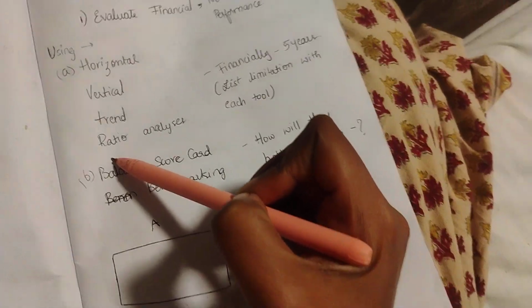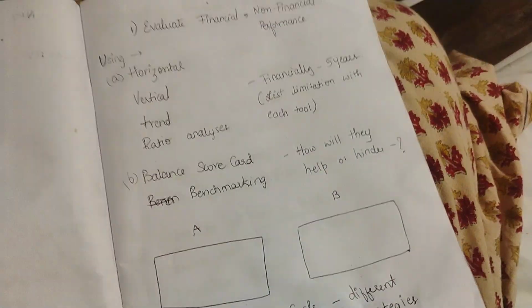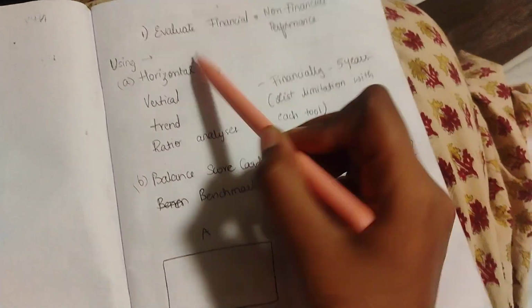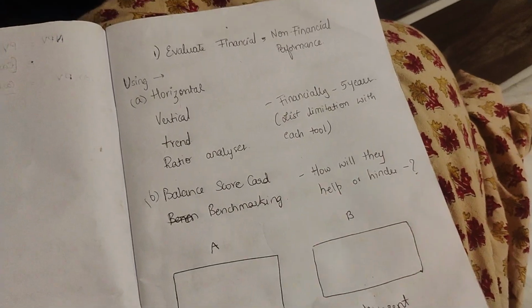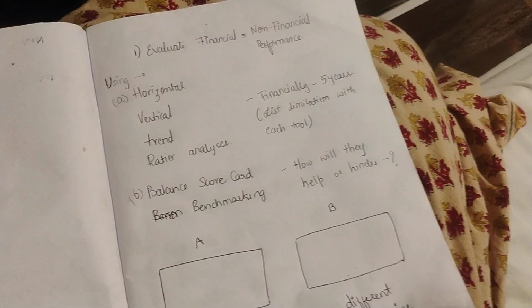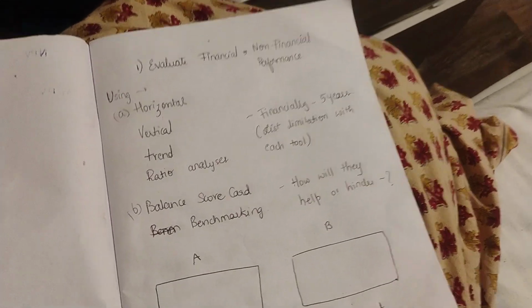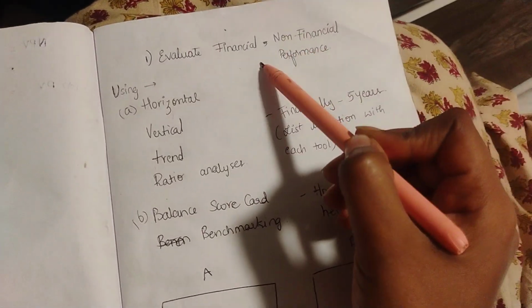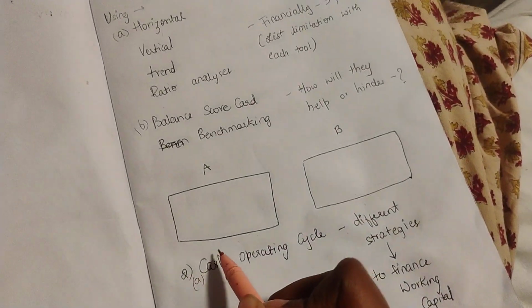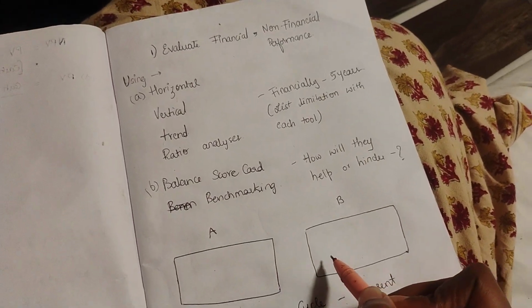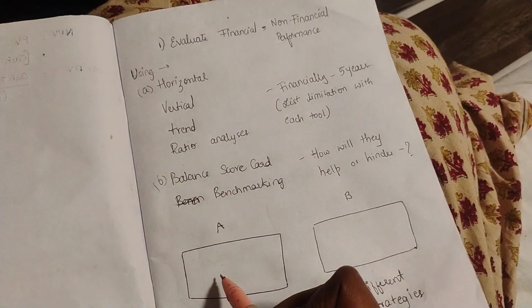Now that the tools are done, what is the next step? What are the other methodologies where you are going to analyze the finances of company A and company B? How would you compare non-finance performance between company A and company B? What is a finance performance and what is a non-financial performance? And how do you compare it? I'll tell you that as well.